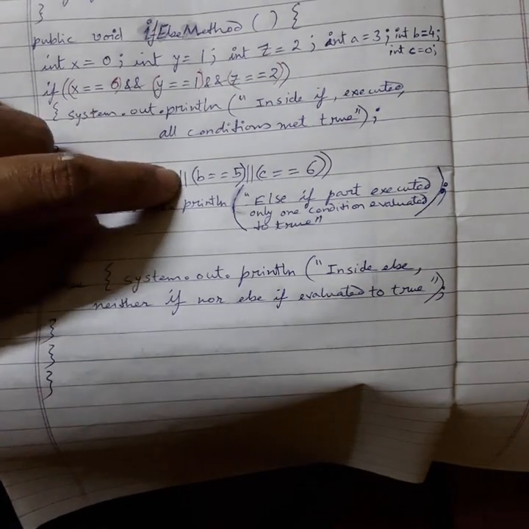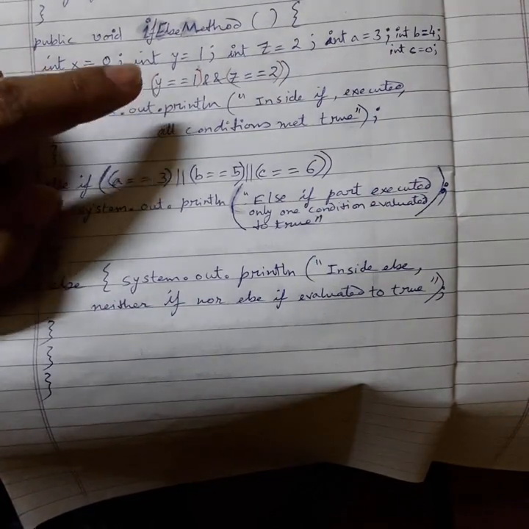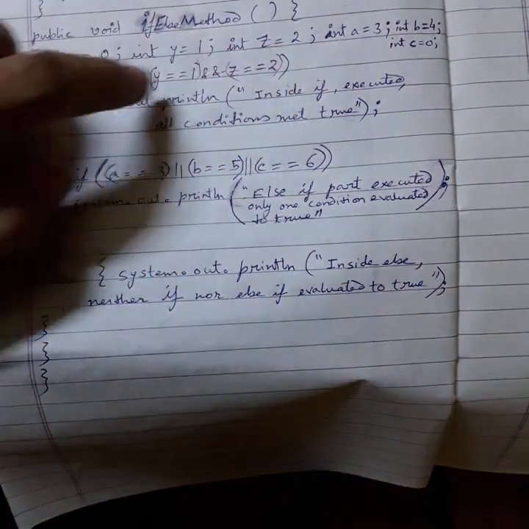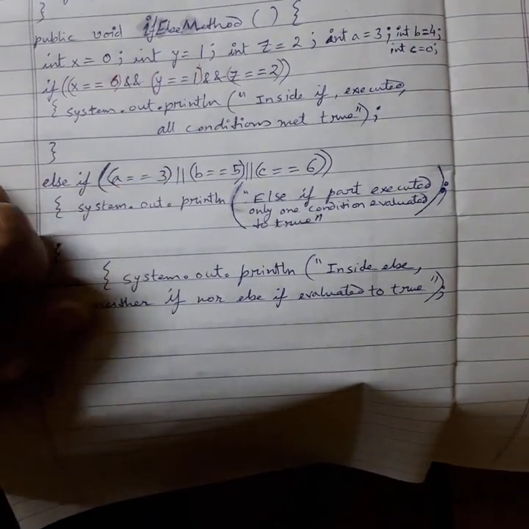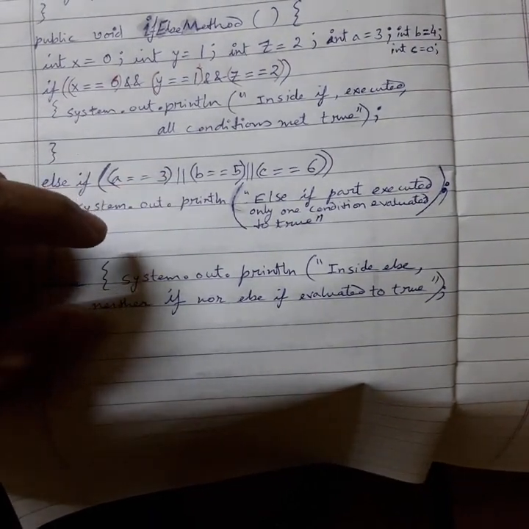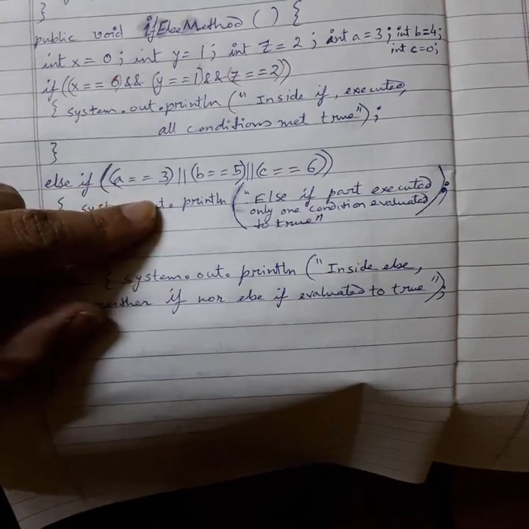This is the difference between or and and. And means that all the conditions need to be fulfilled, or means that any one of them needs to be fulfilled to evaluate to true.